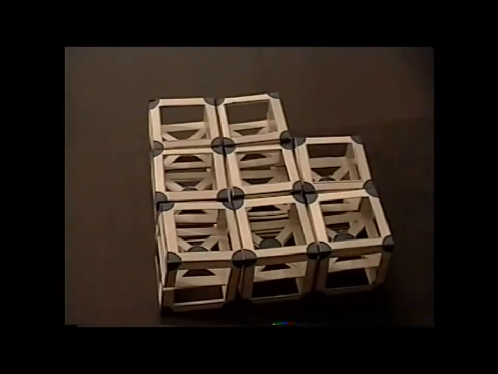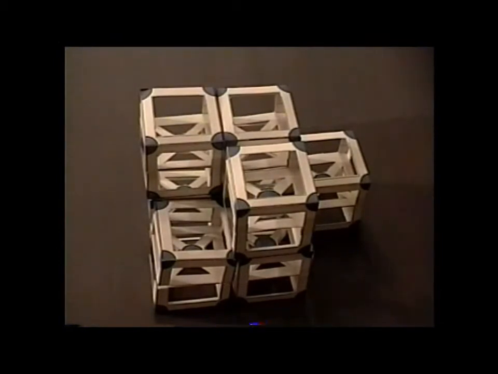Here we have a 2-dimensional arrangement of the body-centered cubic unit cell. To see what it looks like if we translate in both the x and the y directions. In this arrangement, we have it translated in both the x, y, and the z directions.